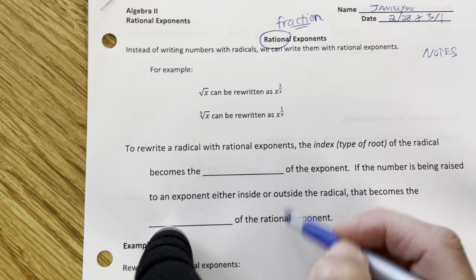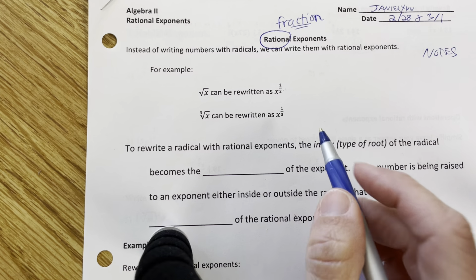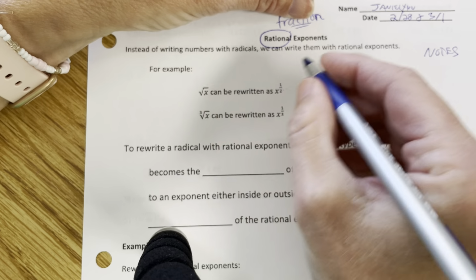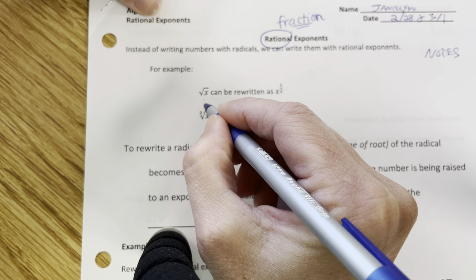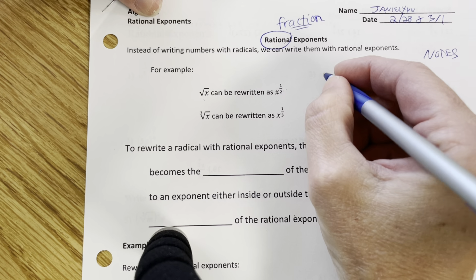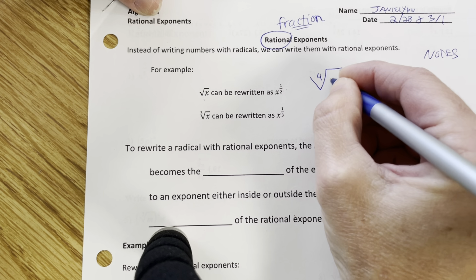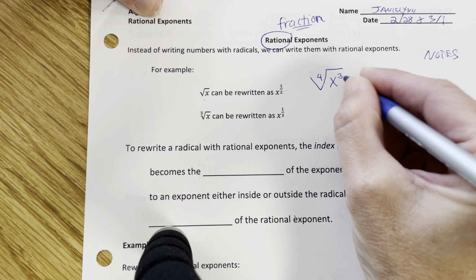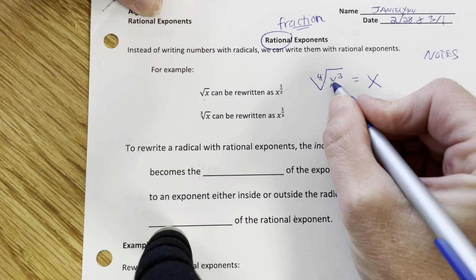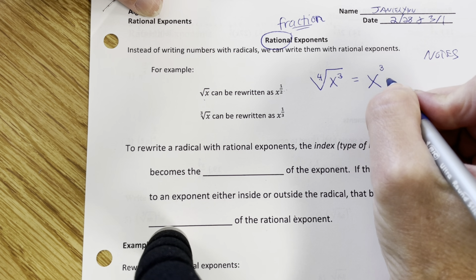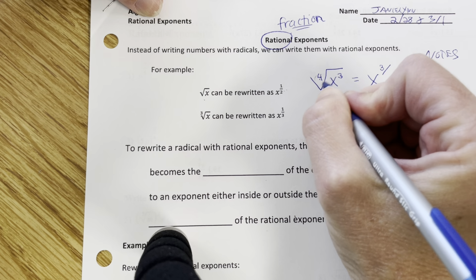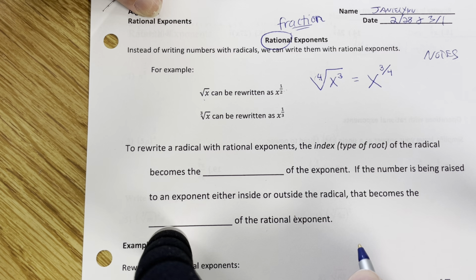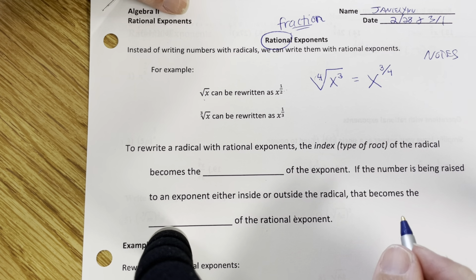So he goes into some wordy stuff here, but I don't feel like that's super helpful. What's super helpful is just the basic rule of this. If I have the square root of x, let me actually do one that's not square root. Let's say I have a fourth root of x to the third. The way that can be rewritten is x to the 3/4. The exponent with the x becomes the numerator, and whatever root you're taking, fourth root, third root, square root, that becomes the denominator. This is your basic rule. Everything we do today is going to build on that.